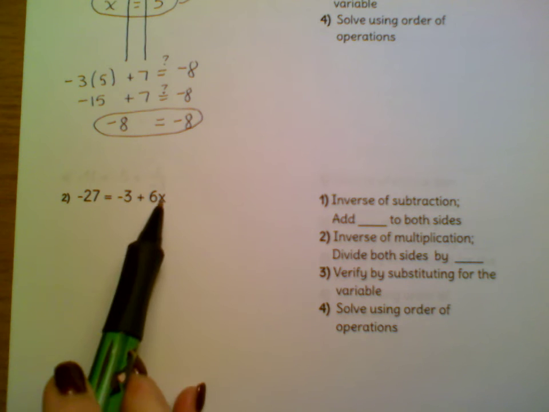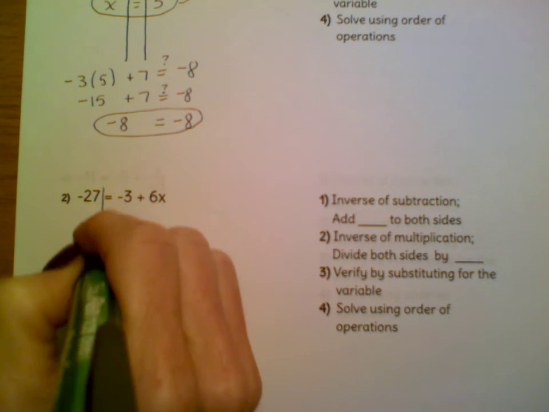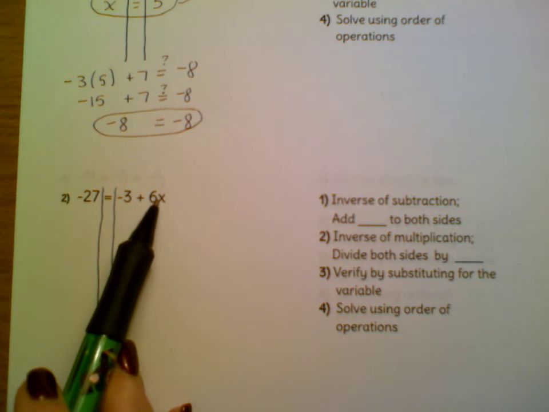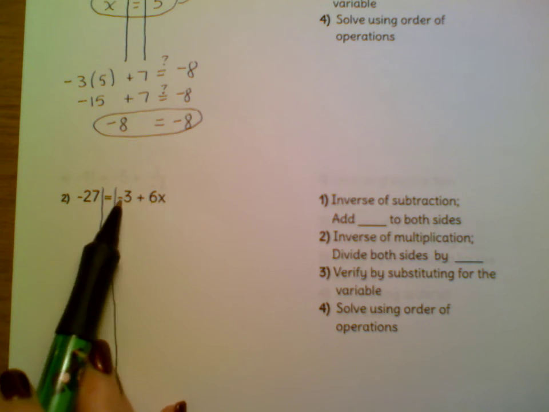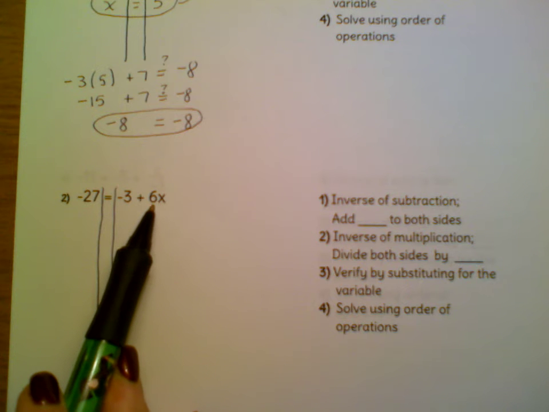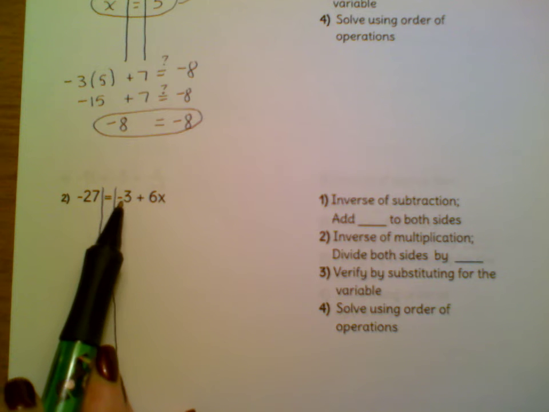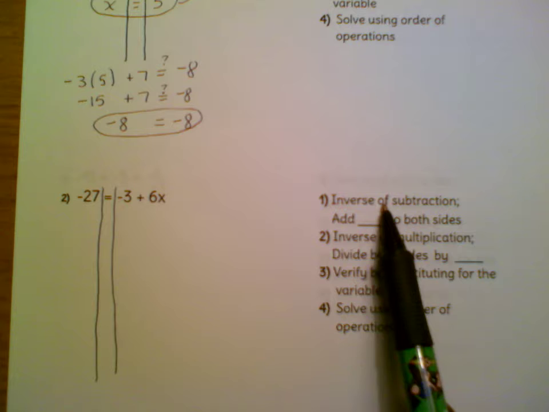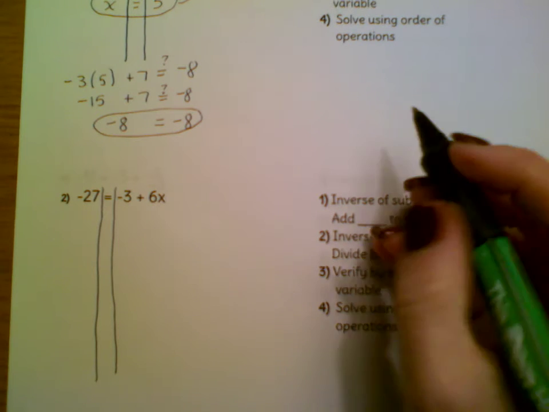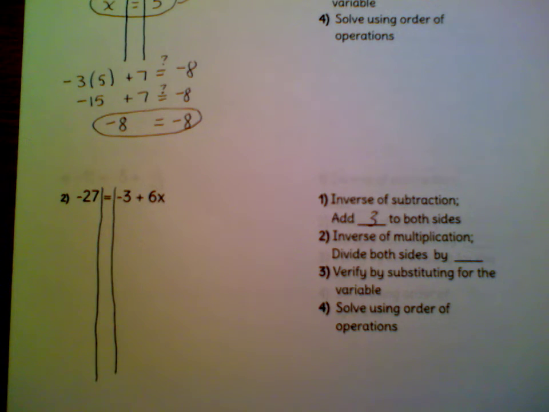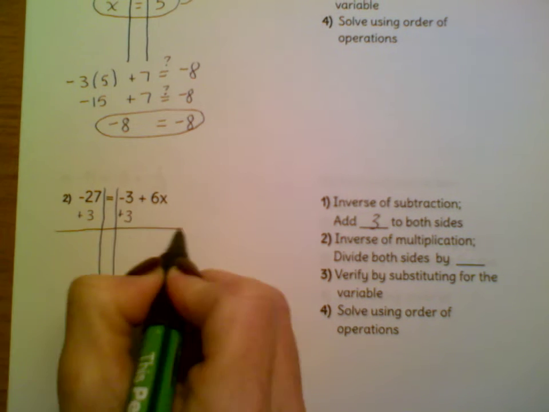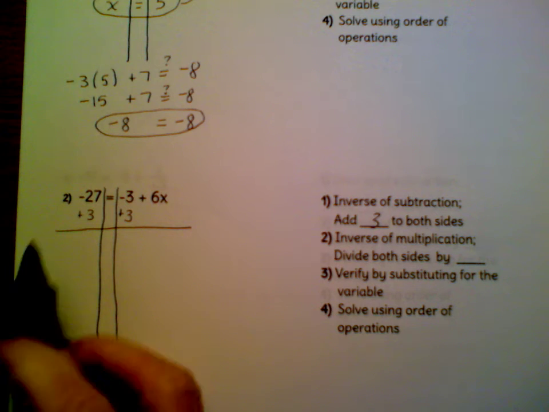So right now, the x is over here on the right side of my equals. So I want to isolate it. I want it alone. That means I need to get rid of both of these numbers. So remember, the first one I'm getting rid of is the one that is not stuck to the x. So I need to get rid of this. So the opposite of minus 3, I'm doing the inverse of subtraction. So I am going to add 3 to both sides. Plus 3, plus 3. Both sides of my railroad tracks are my equals.